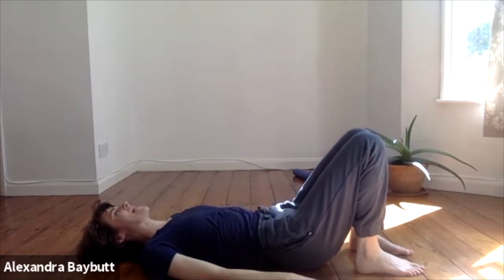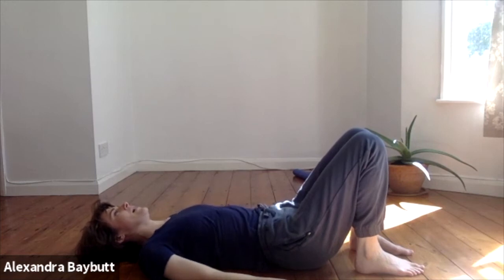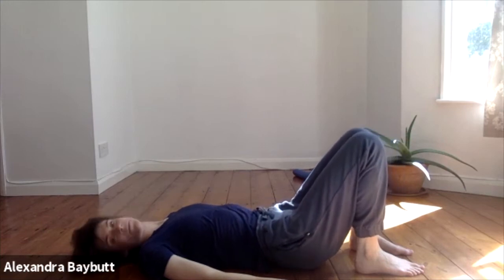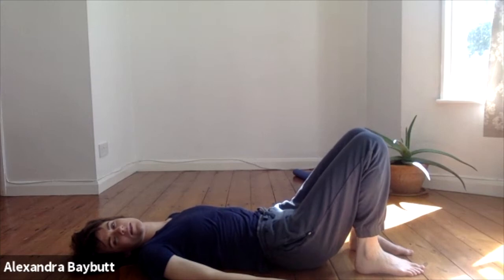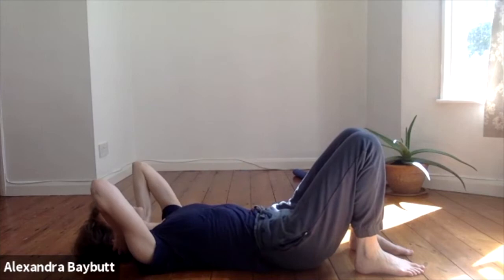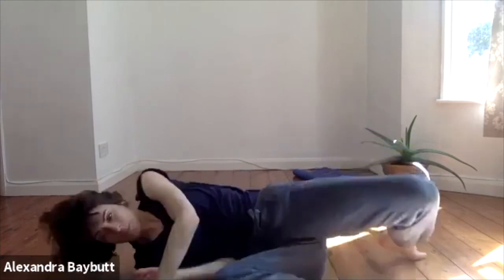And finding that sigh right at the end of the exhale. So the back of the hamstrings are definitely going to work. What are you observing? Was it any easier?